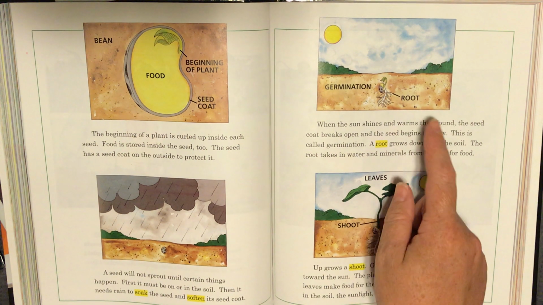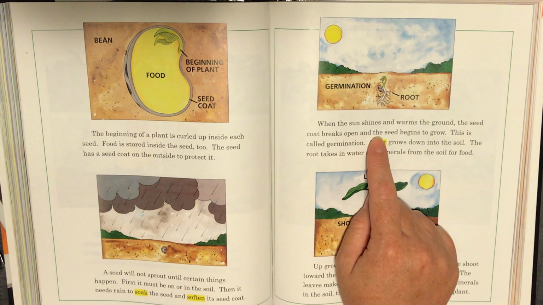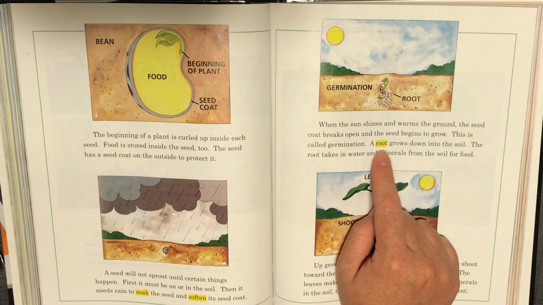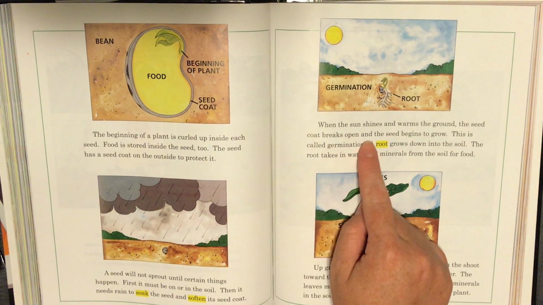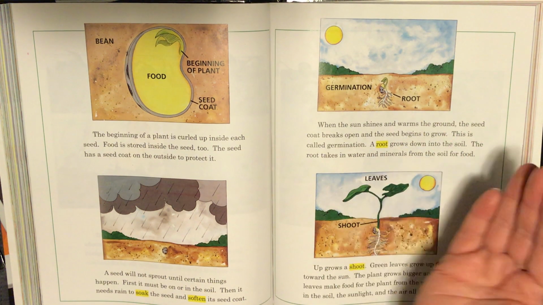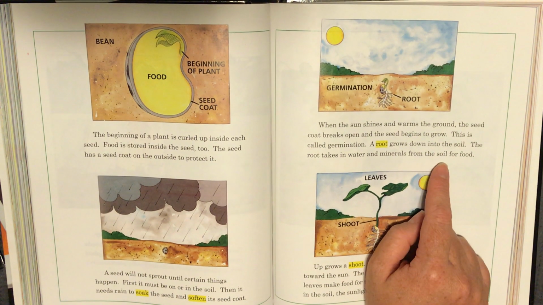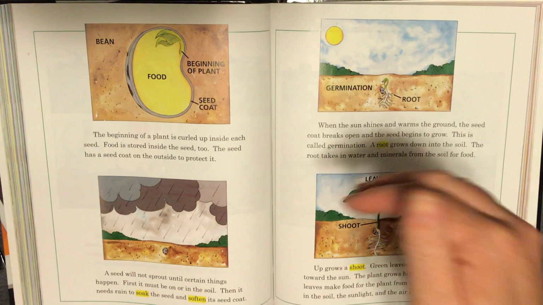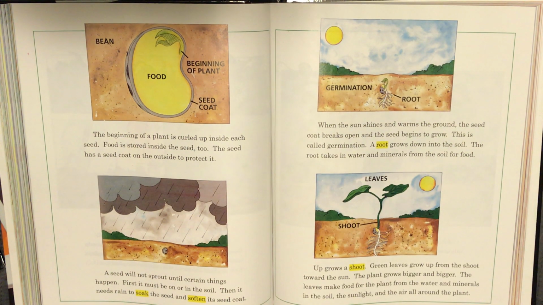So the seed goes in the ground, and then it gets water and it breaks open, so the seed starts to grow. And then the roots go further down into the ground so they can get water and also minerals that the seeds need to help them grow, kind of like a vitamin for a plant.